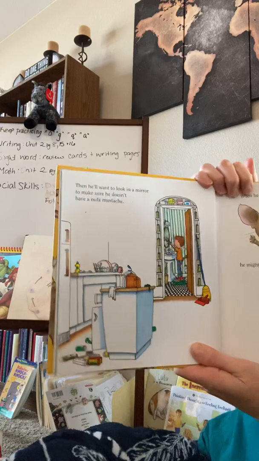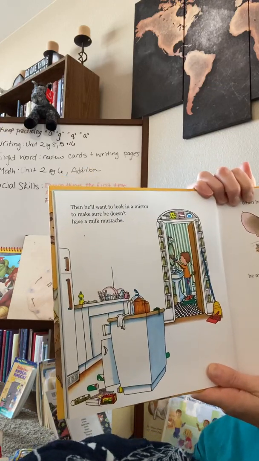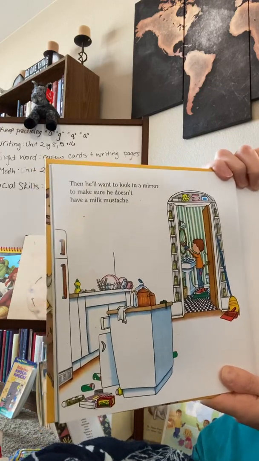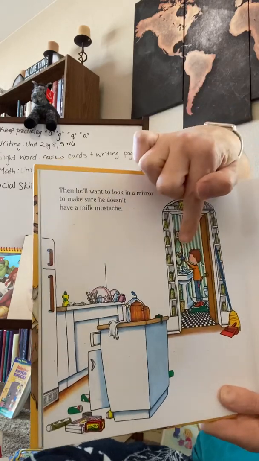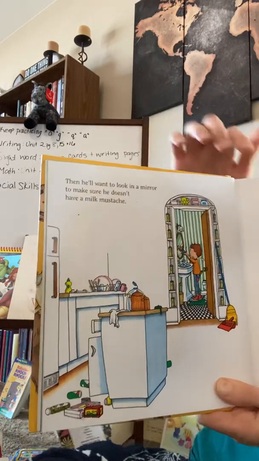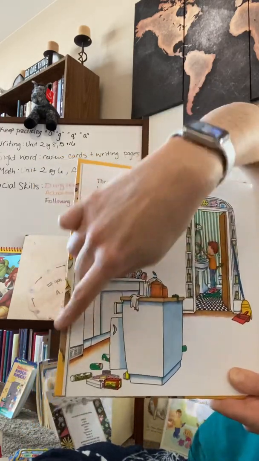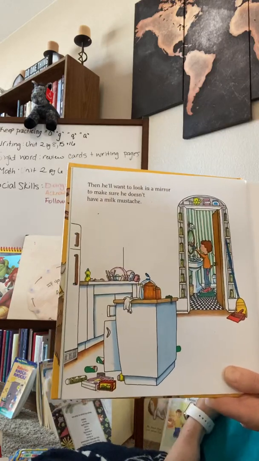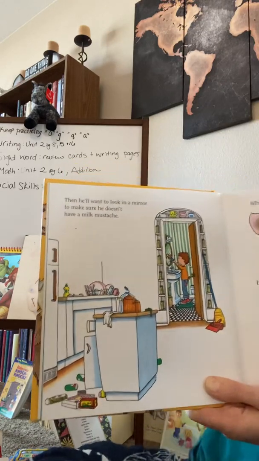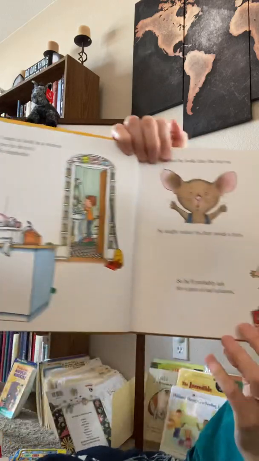Then he'll want to look in the mirror to make sure he doesn't have a milk mustache. Look, can you see him back there? He's looking in the mirror. Uh-oh, but what's wrong with the kitchen? It's so messy. Oh, I bet his mom's gonna be mad.